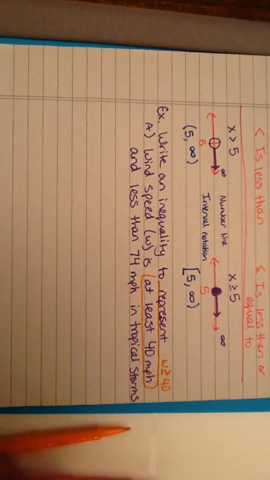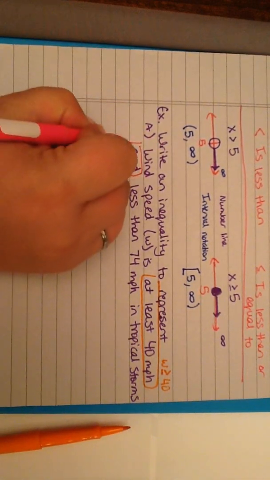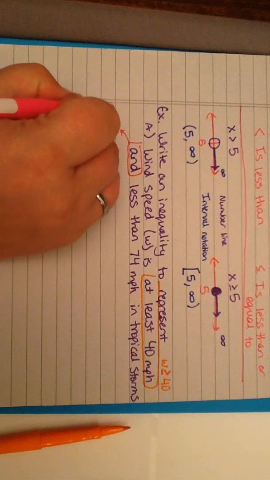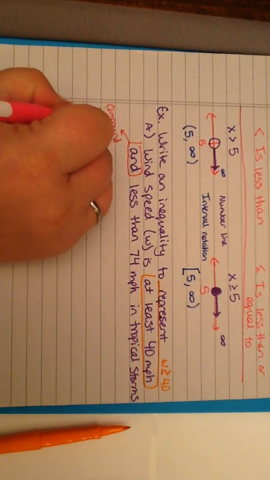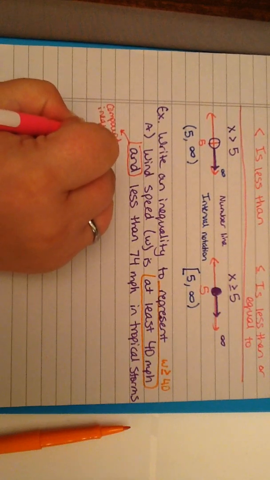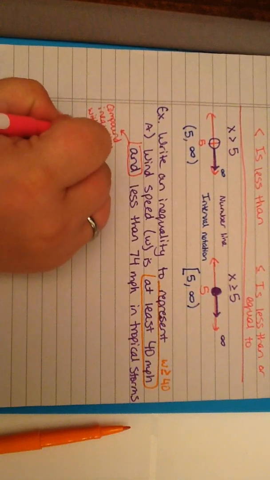But then I have this word, and. And means I'm going to have a compound inequality with and.